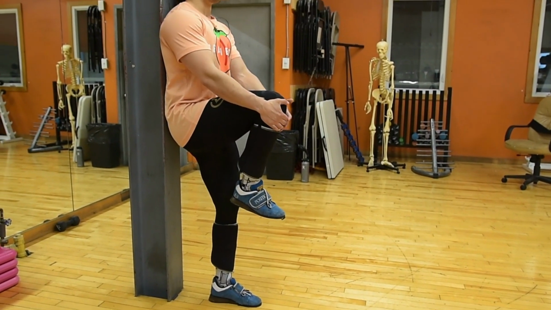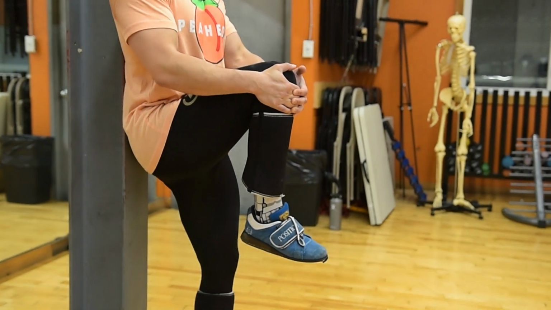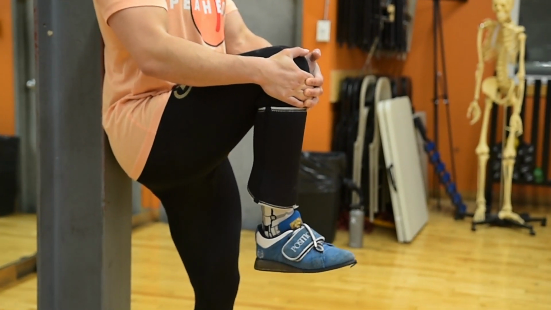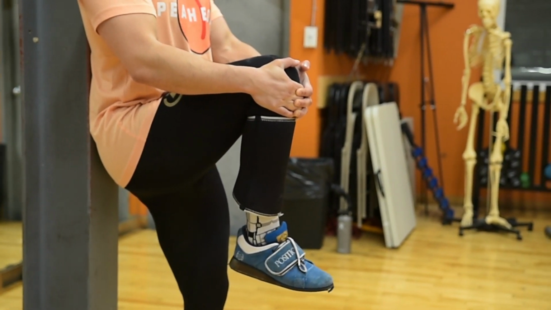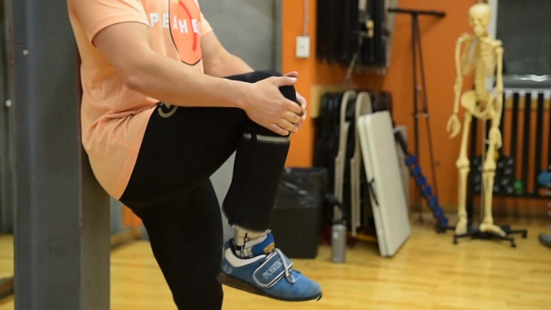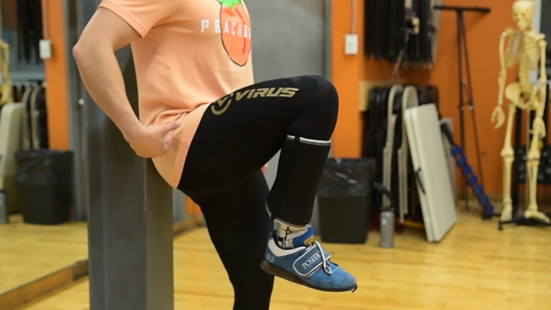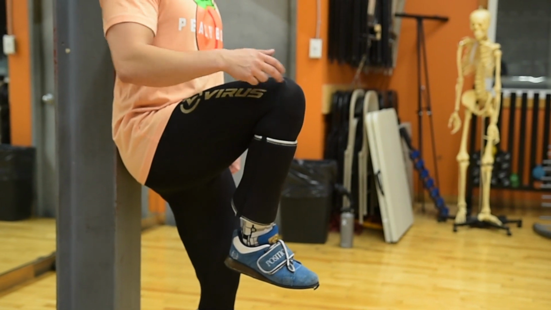I'm going to see if I can bring it up higher with my hands. But after I do this, I'm going to let go with my hands and try to maintain the knee as high as possible. So I'll let go. We're taking a look at the knee relative to the hip. Alice, is this knee higher than the hip?